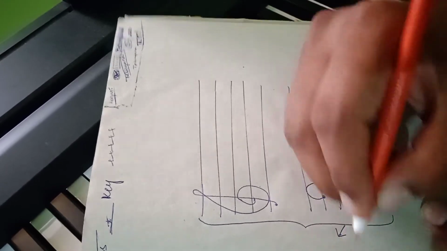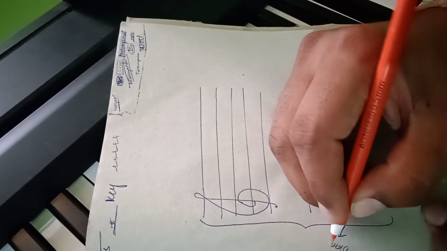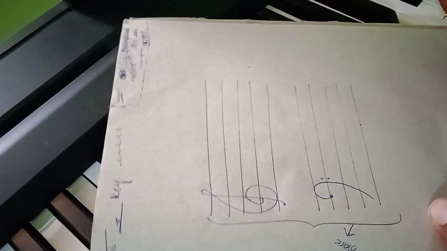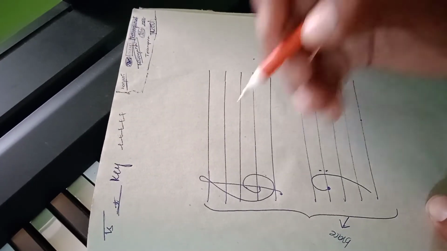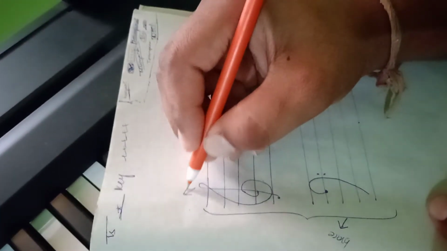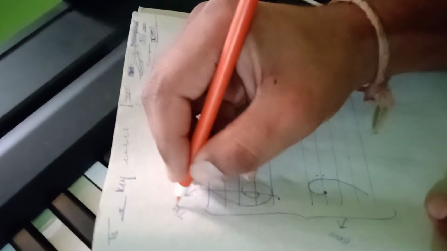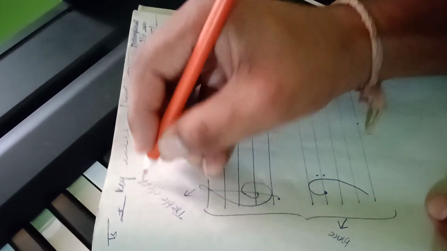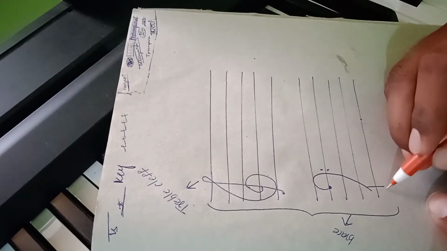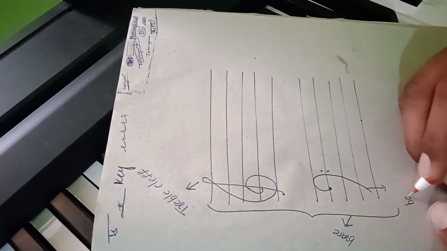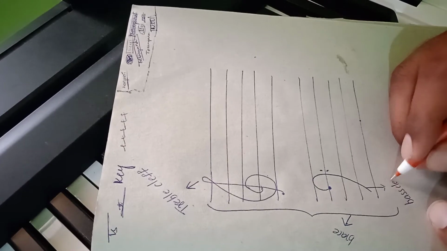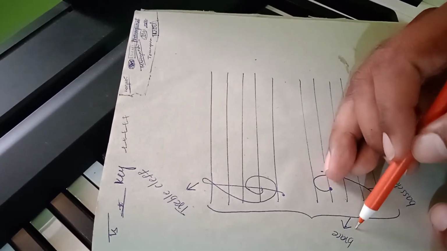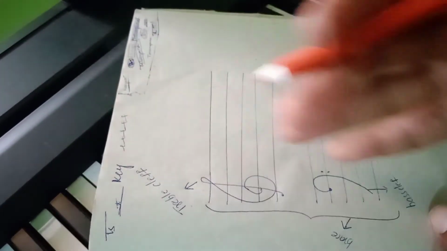We call this symbol a brace, and this symbol a treble clef. This symbol is a bass clef. So this brace symbol is used to join the treble and bass clef.